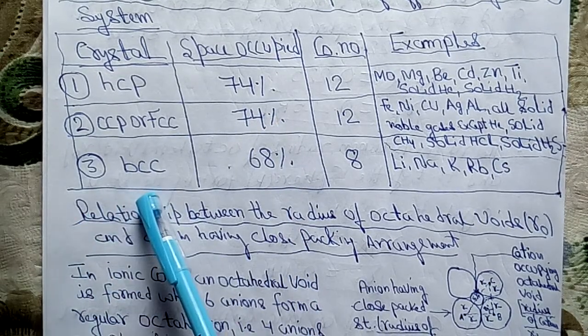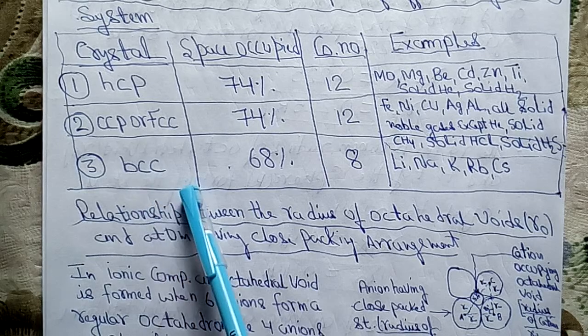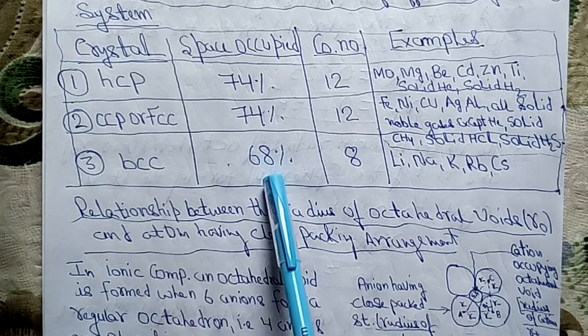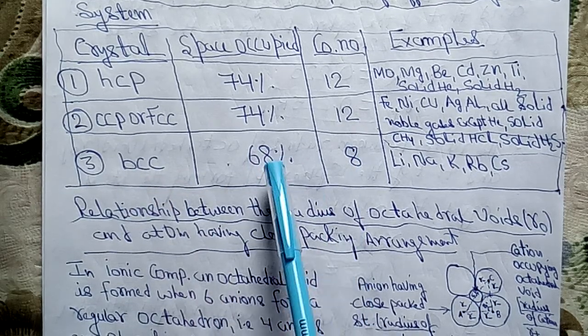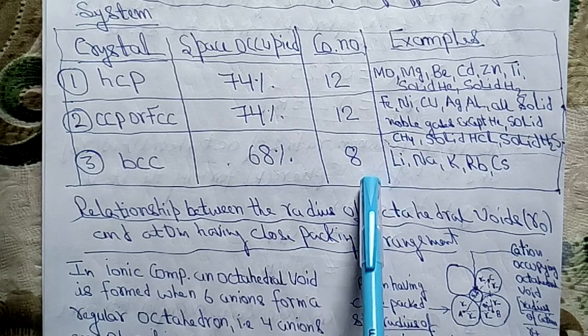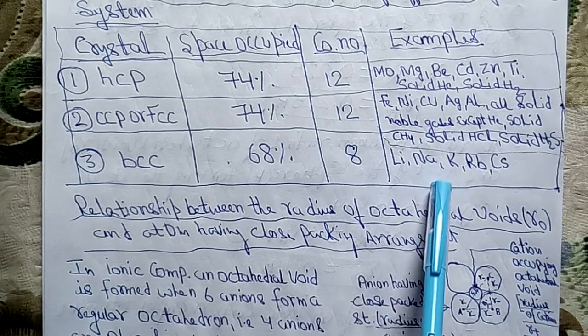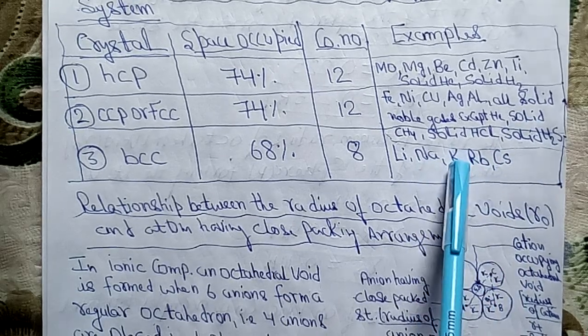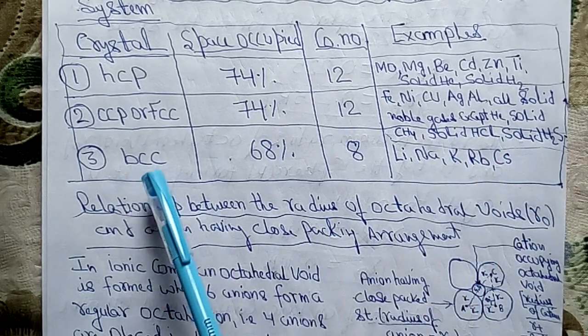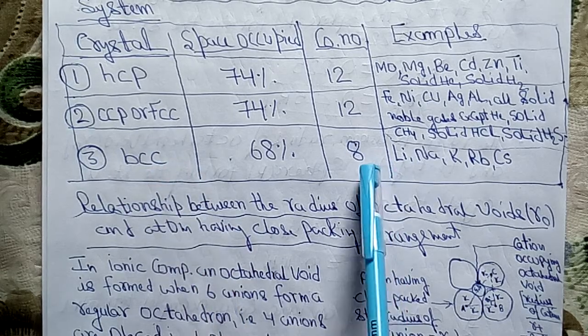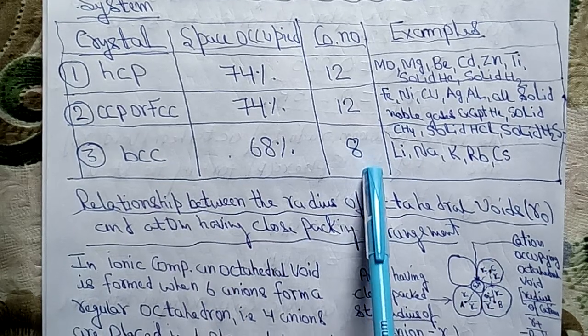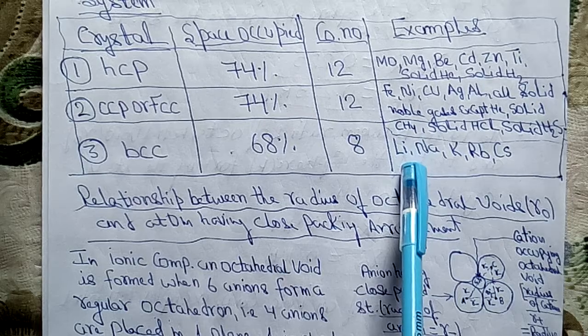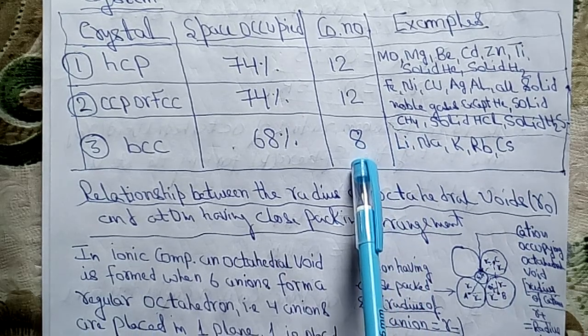The third one is BCC, body centered close packed structure, which has space occupied 68%, that is the packing fraction, and coordination number 8. Examples are all the alkali metals: Li, Na, K, Rb, Cs. So lithium, sodium, potassium, rubidium and cesium are examples of BCC crystal, with coordination number 8. If the question comes, what is the coordination number of lithium, we will answer 8.